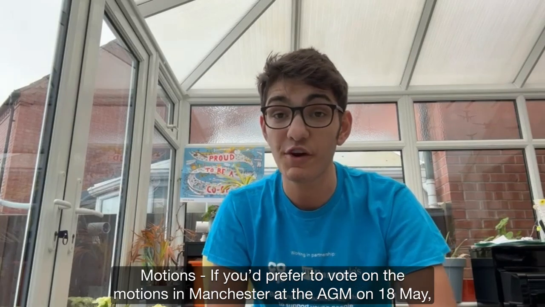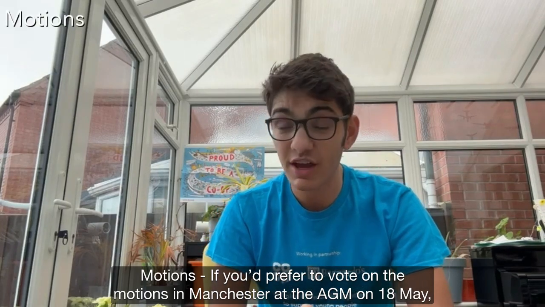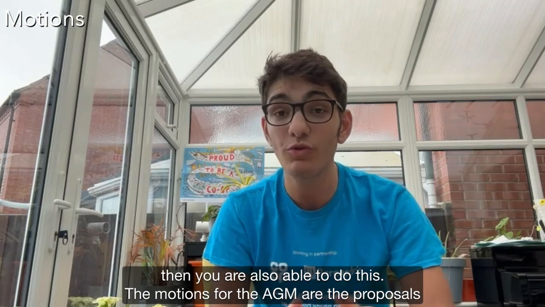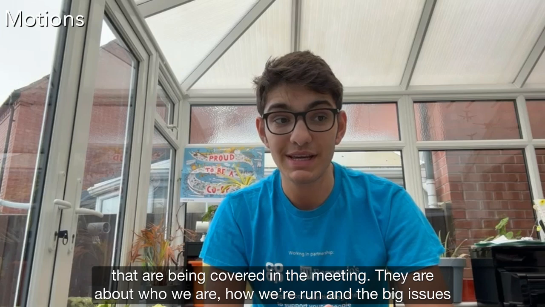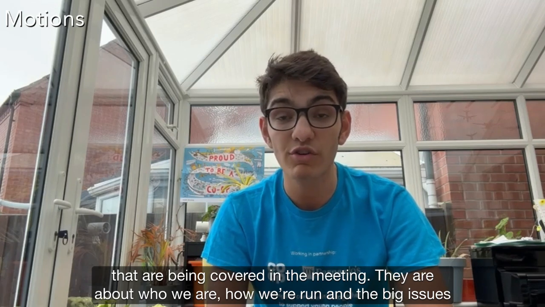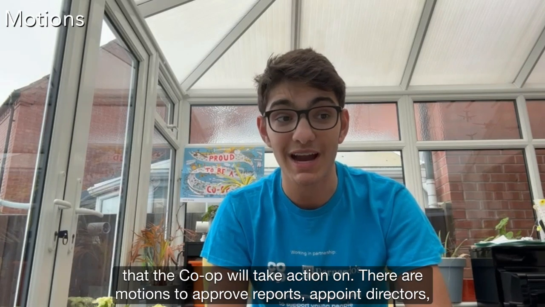Motions. If you prefer to vote on the motions in Manchester at the AGM on the 18th of May, then you are also able to do this. Motions for the AGM are the proposals that are being covered in the meeting. They are about who we are, how we're run, and the big issues that the Co-op will take action on.